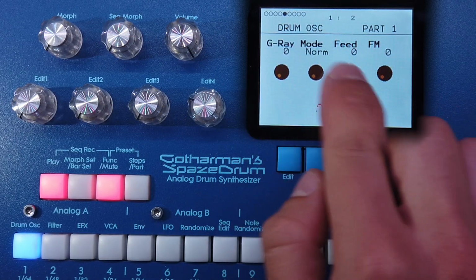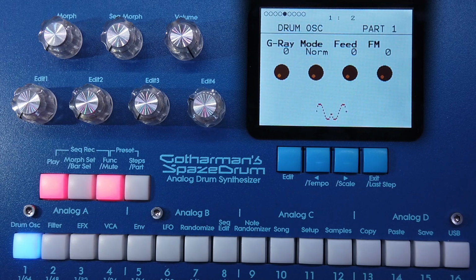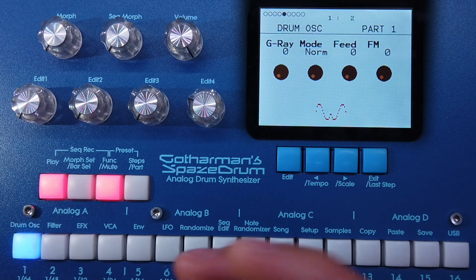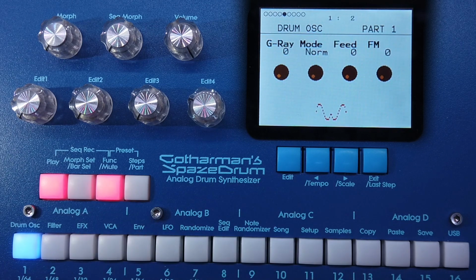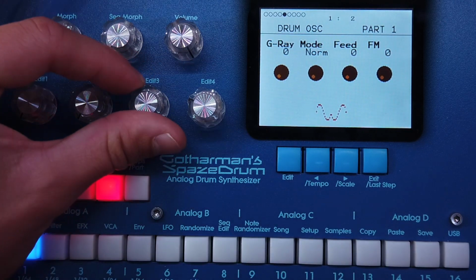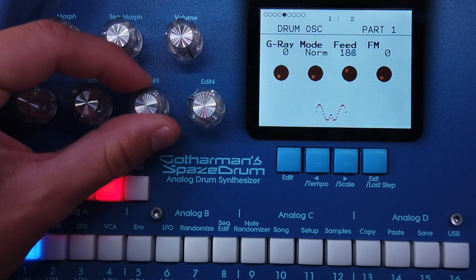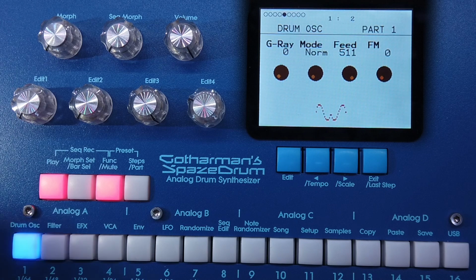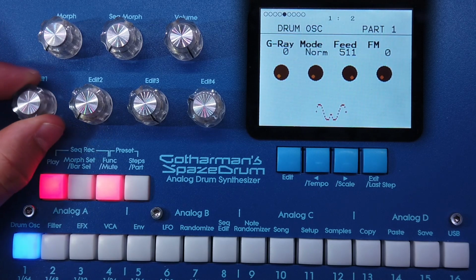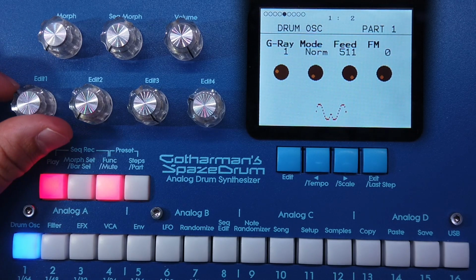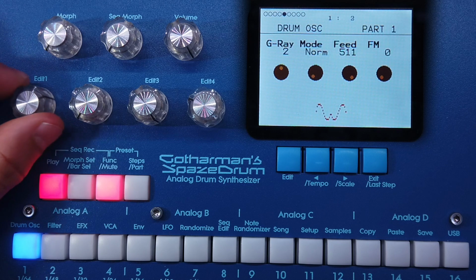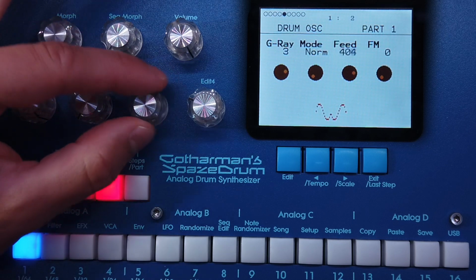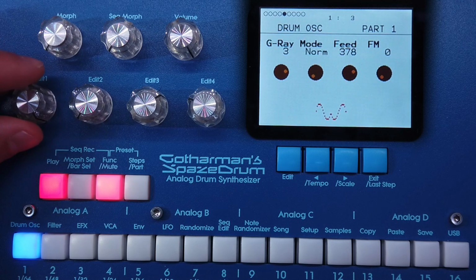Now, here's something that the Gotharman fans will already know, the G-Ray feedback circuit. Now this will add analog feedback in various ways, and we can just turn up the feedback amount, which will give it a little more thump again, but then we can add more G-Ray feedback to really dirty up the sound.